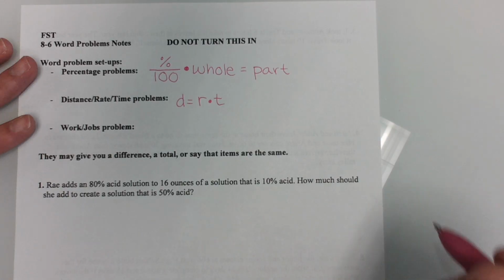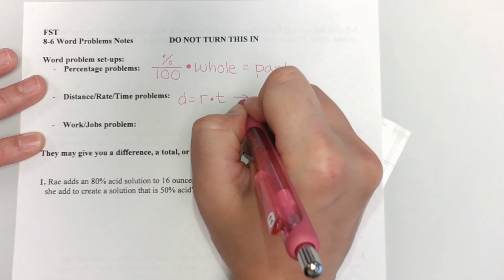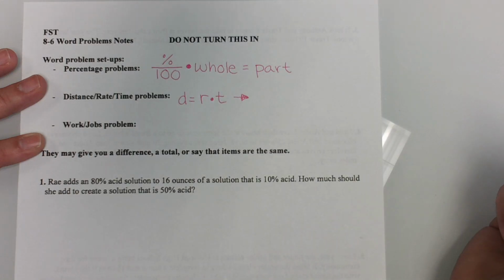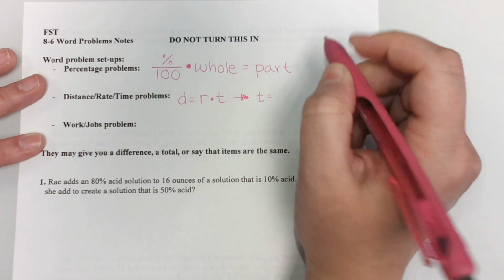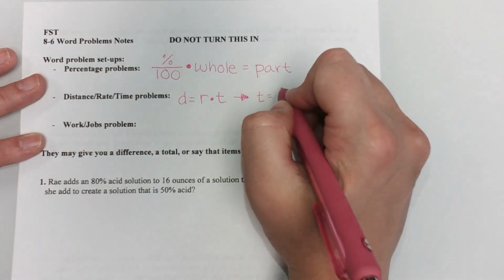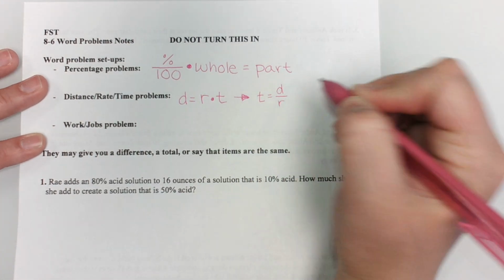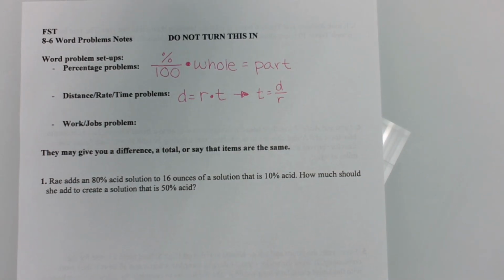Or, generally speaking, when it comes to these problems, typically the time is going to be the thing that we really don't know, or we don't know enough about, or we know too much about. Either way, we're generally going to have this set up as distance divided by rate will get you time.